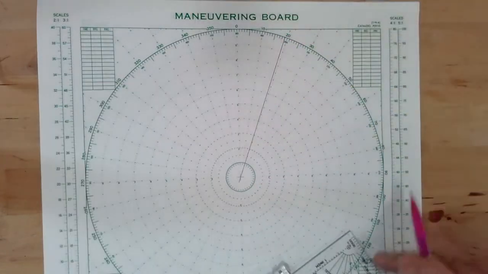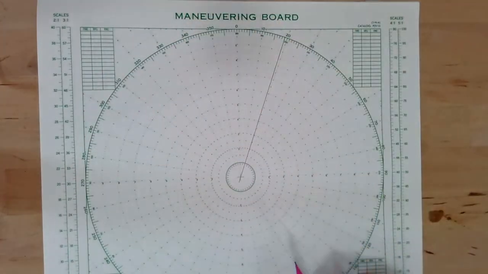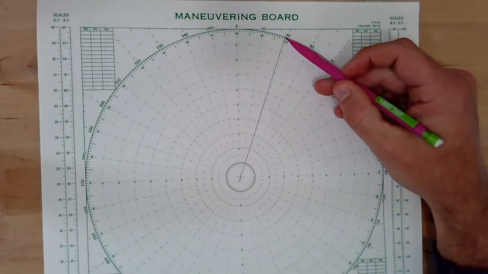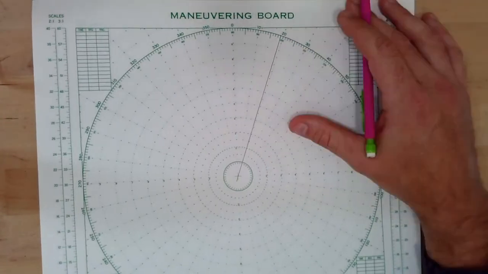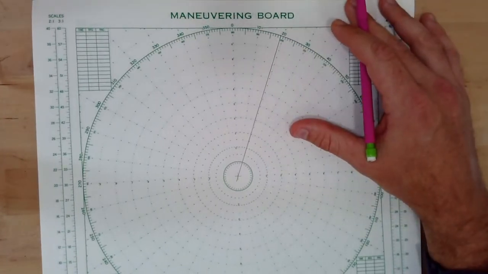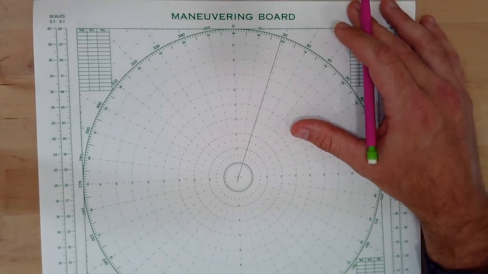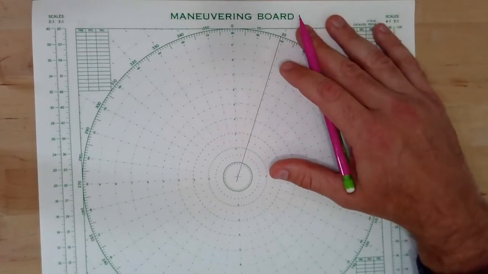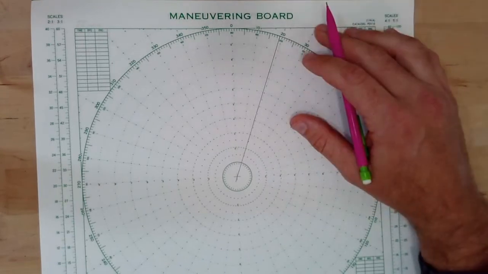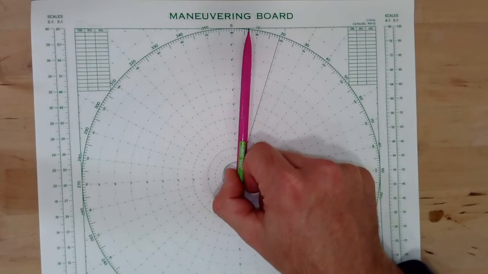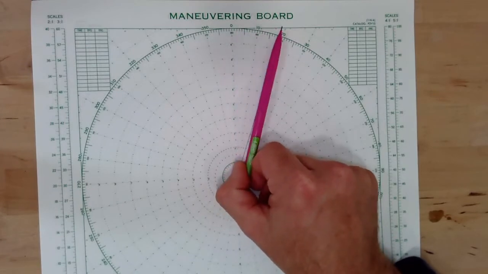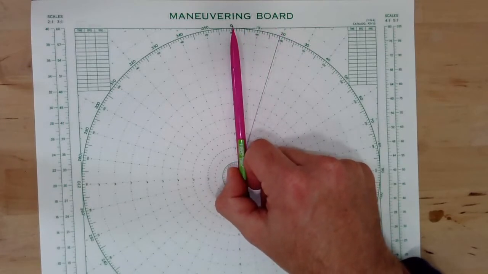The maneuvering board is laid out with the 360-degree circle, and we just laid in our course. In the absence of any other information, we can't turn that gyro course into a true course. There's no kind of error or anything involved. So this is going to be it. The next thing it says is that we see a light 14 degrees on the port bow. So it's 14 degrees off the port bow, and we can plot that light at a distance of 15.3 nautical miles.